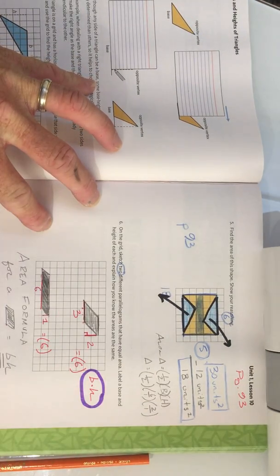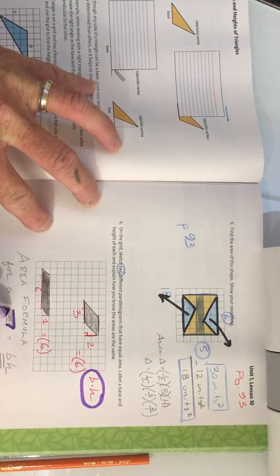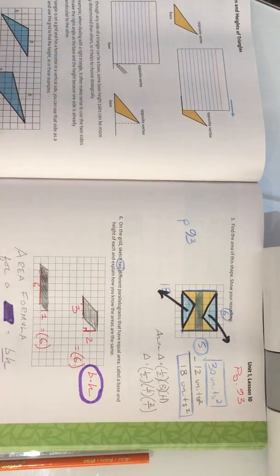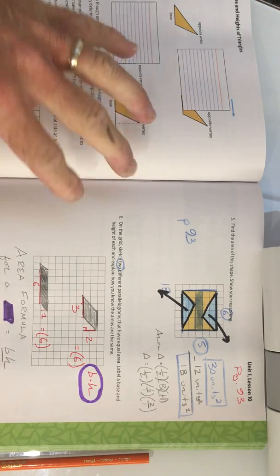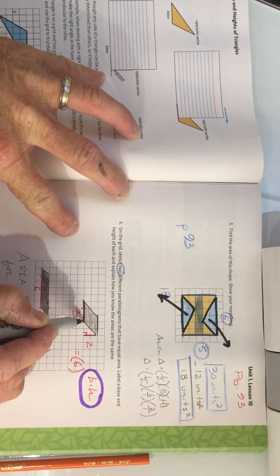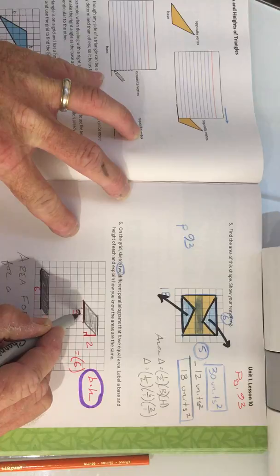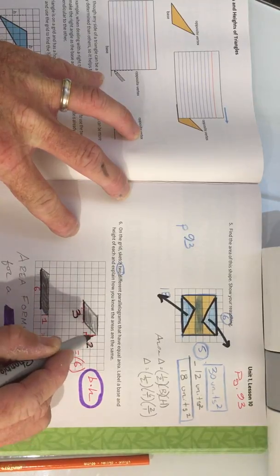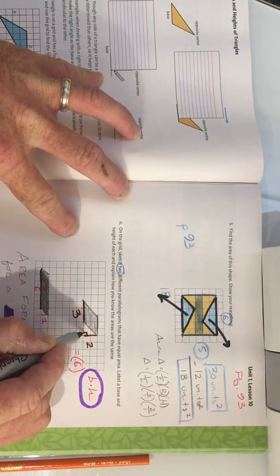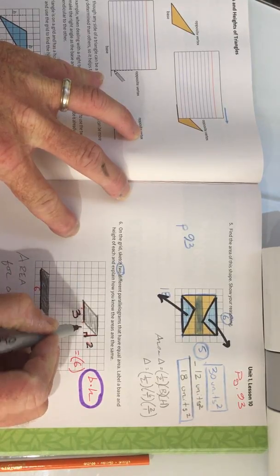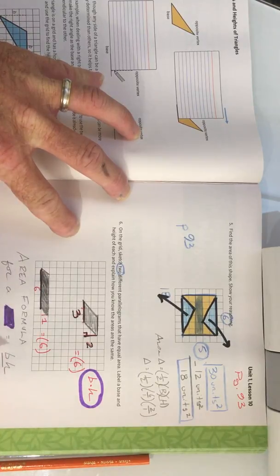And much like with a triangle, we have to remember that once we establish our base, for example, both of the parallelograms we drew in class had areas of 6 square units. This one was a 3 by 2. Our height, once again, would intercept our base at a perpendicular angle, a 90-degree angle.